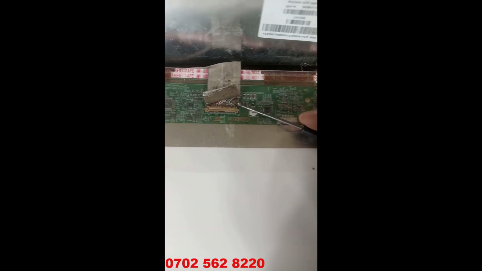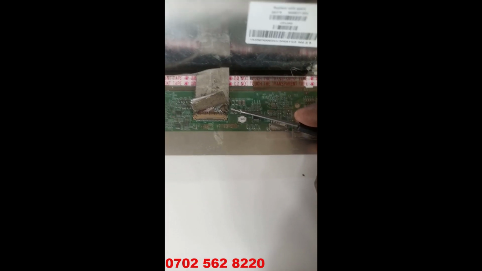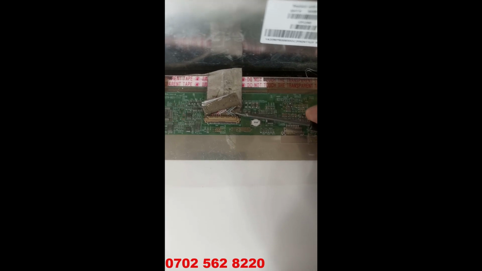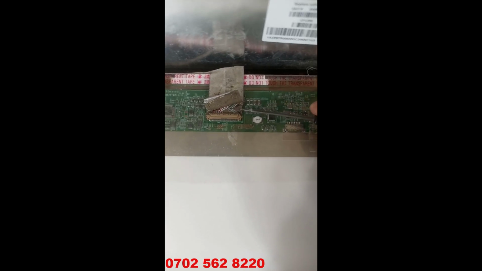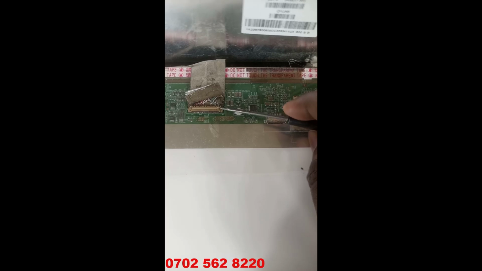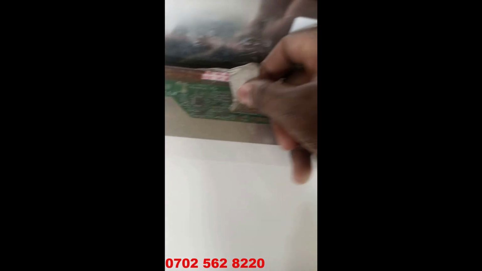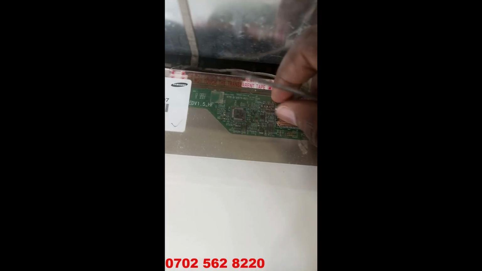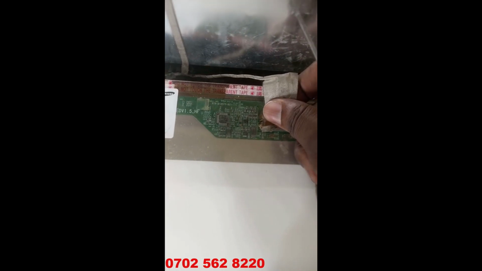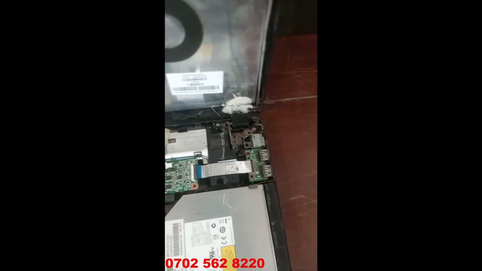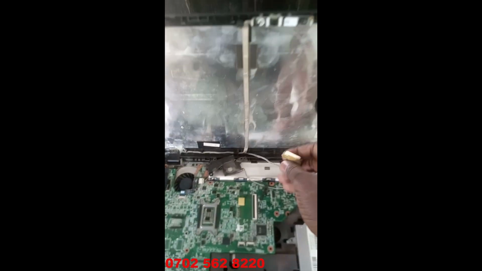So this is exactly where the problem is. As you've seen here, this cable has broken off from this end, so that makes this entire flex not work. So what I'm going to do is disconnect the flex, take the screen apart, then I will have to replace the entire screen flex.